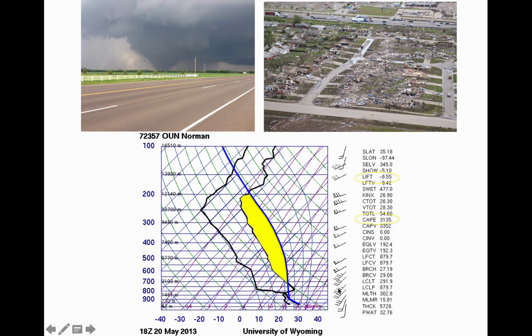Look at the instability in the atmosphere. And by the way, watch me draw here, right here, whoops, a little bit high there. Right here is the LFC. Right there is the equilibrium level. And right down here, do you see where the blue line makes a sharp turn? That's cloud base.